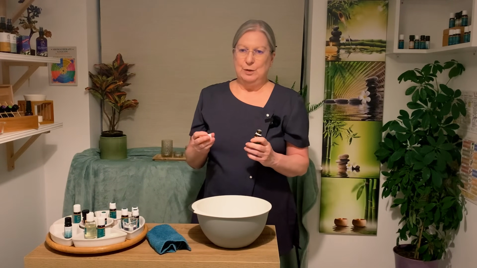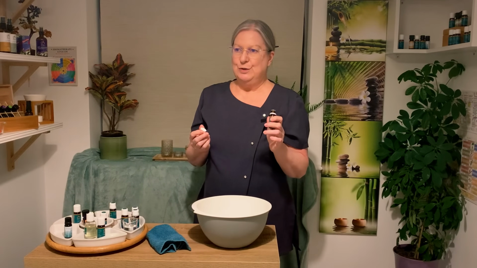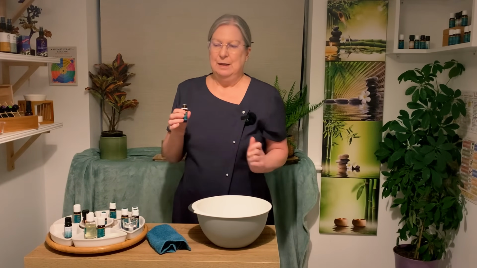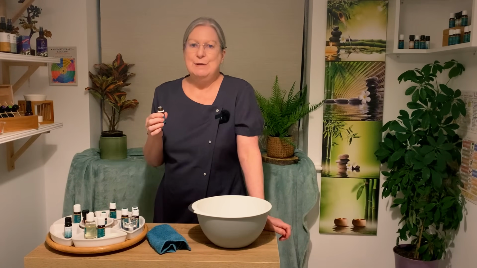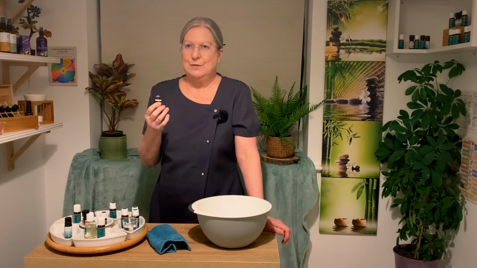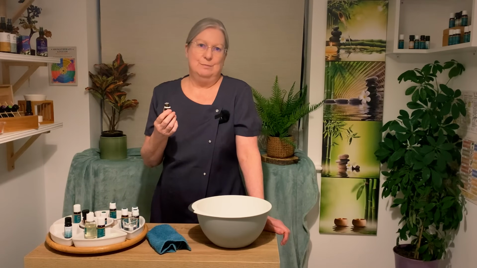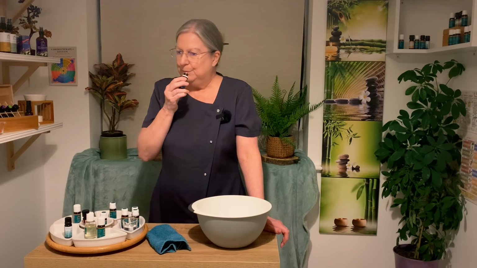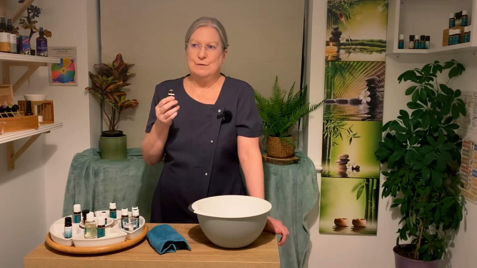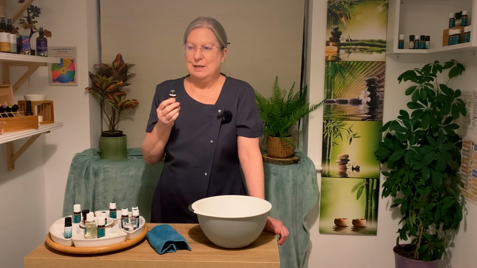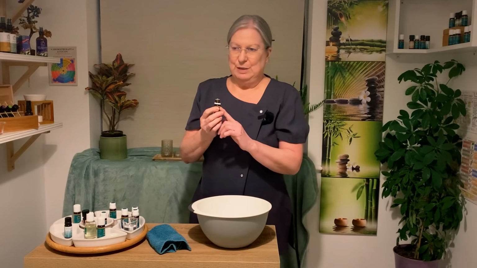A little note of caution here: do use a 1% blend only, and the reason for that is it can cause sensitization. So in particular, if you've got scratches or damaged skin, there is a cautionary note. For those with blood clotting disorders, just be wary of using it, and it's not suitable to be used for young children.